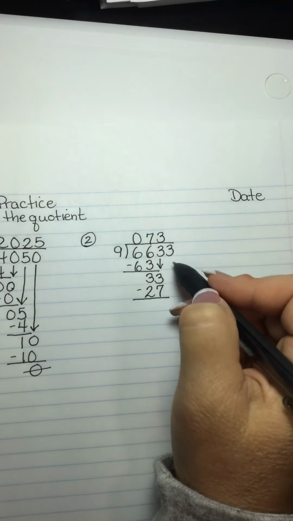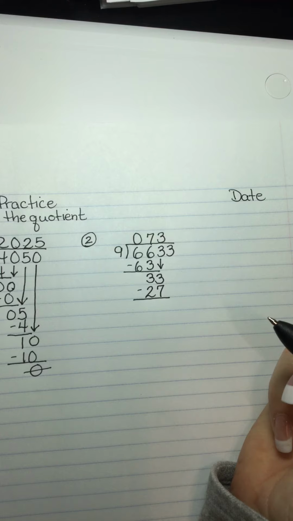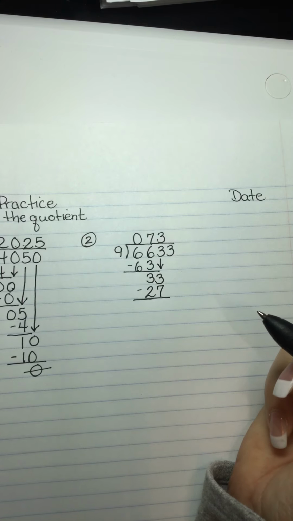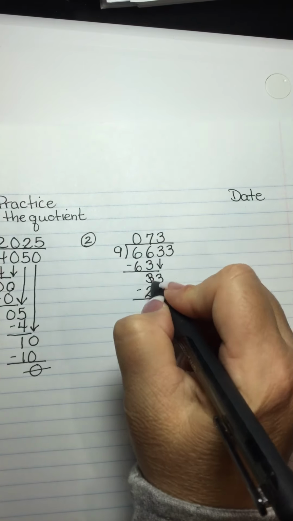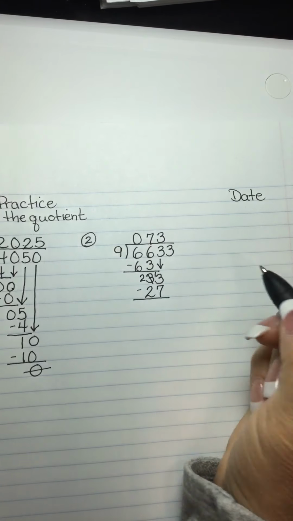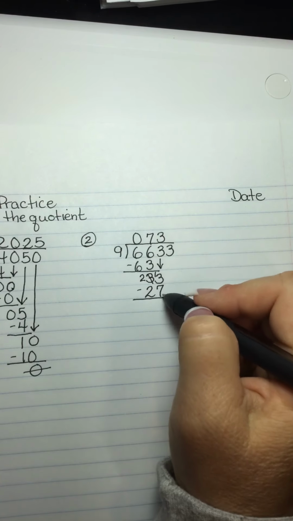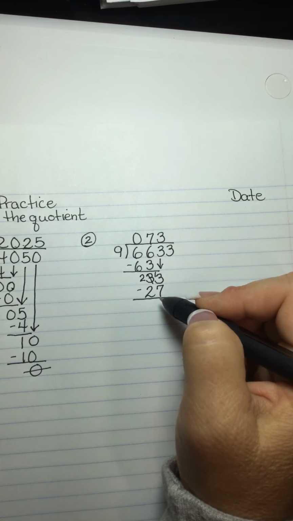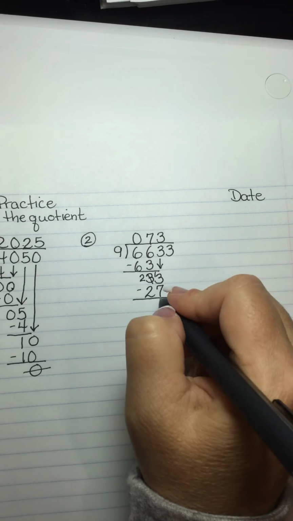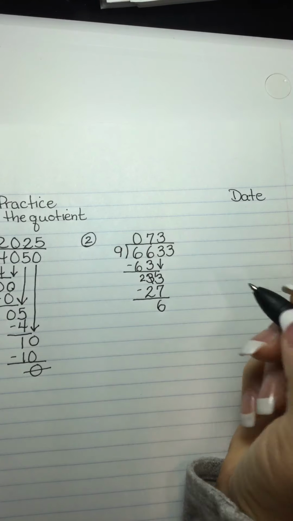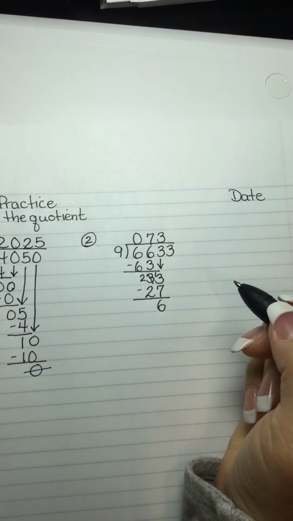And I could count up from 27, 28, 29, 30, 31, 32, 33, and figure out how many. Or I can borrow: 13 minus 7 is 6. 2 minus 2 is 0.